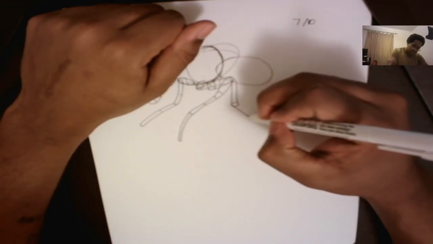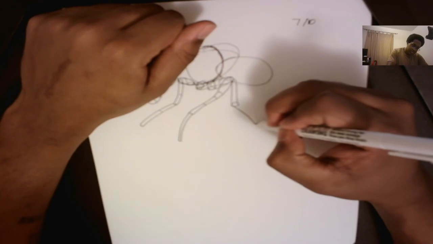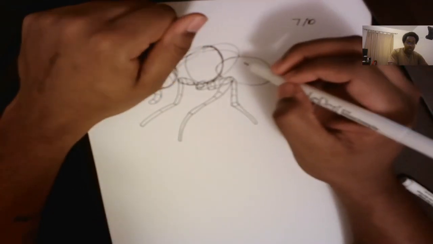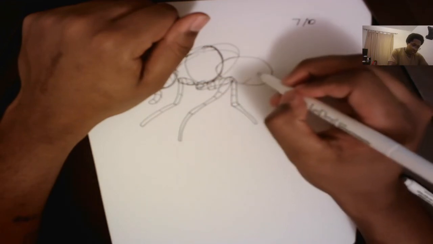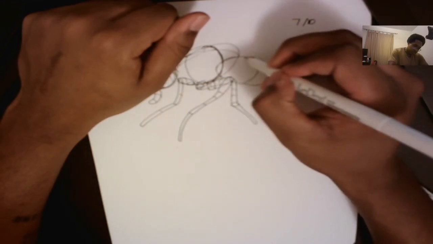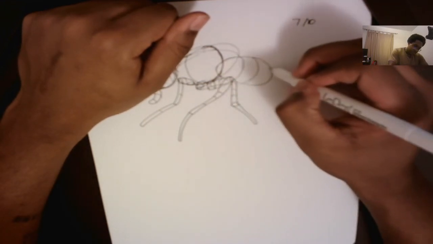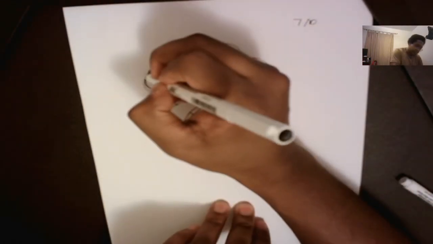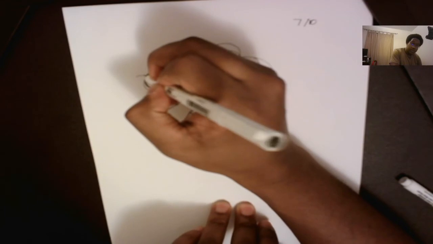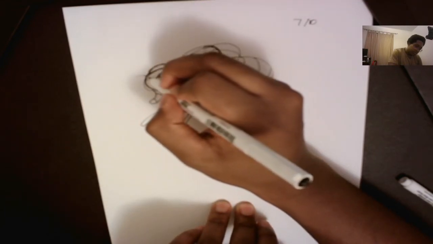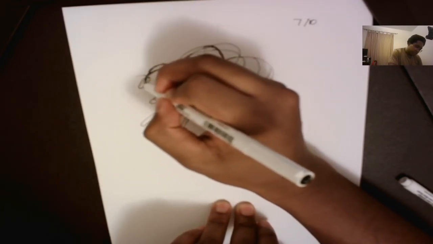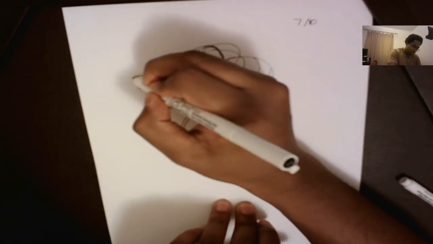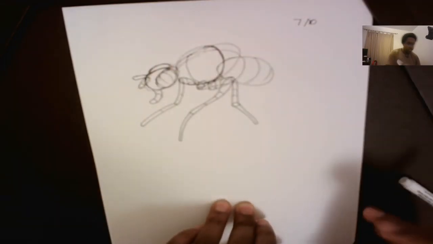And then just have it come down. And then the abdomen is segmented. So it's the fly here, and then I also have its feelers here. Another one there.